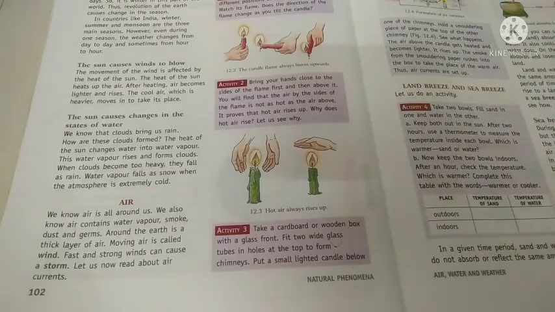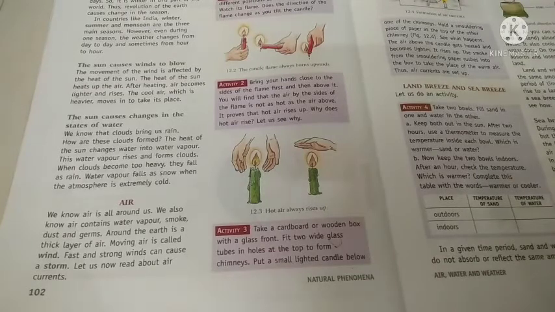Dear children, in today's session, let us discuss and learn an interesting topic. The topic is air. At the end of this session, you will be able to differentiate between hot air and cold air, and also you will be knowing about the air currents. Children, first let us know what is air.